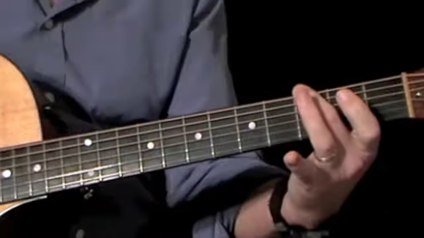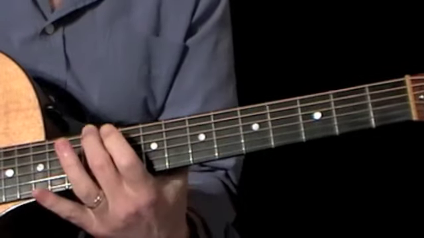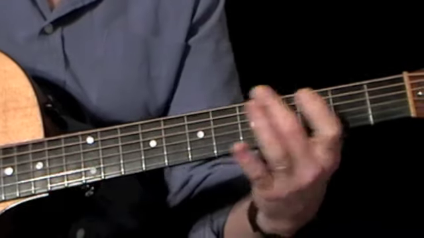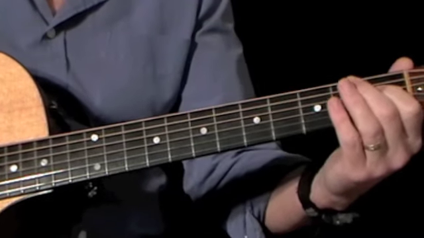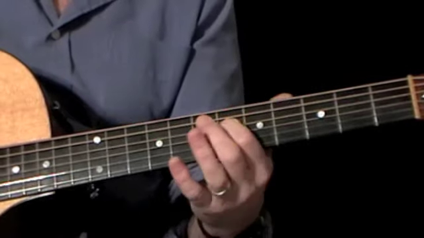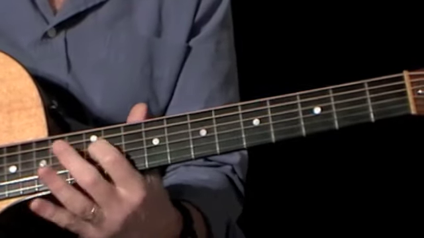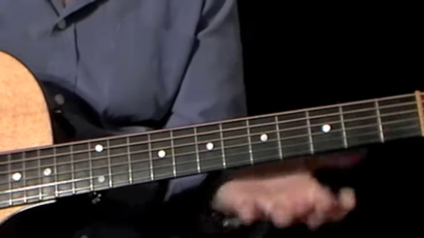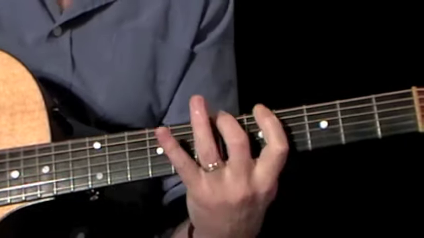Building on this knowledge and ability, the next two steps enable you to find any major scale on the fretboard, whether horizontally up a single string, or vertically in one position.